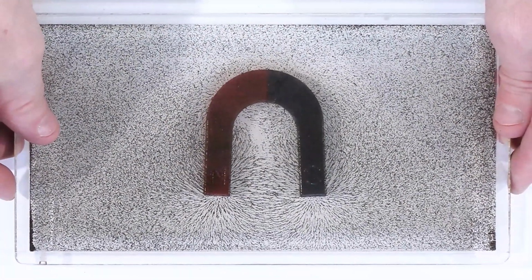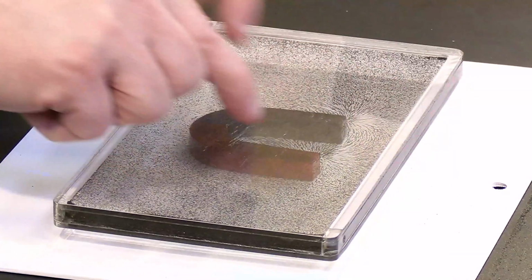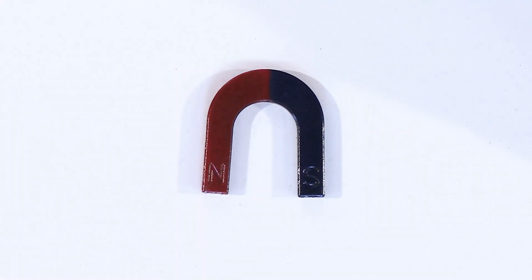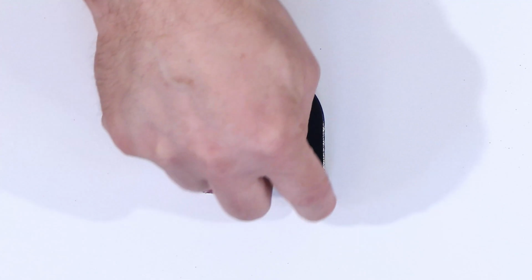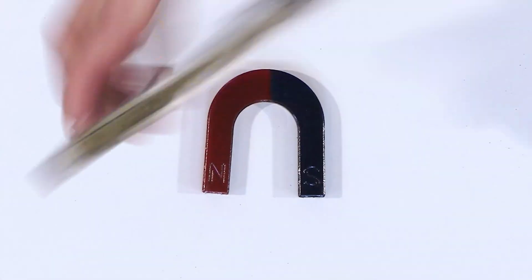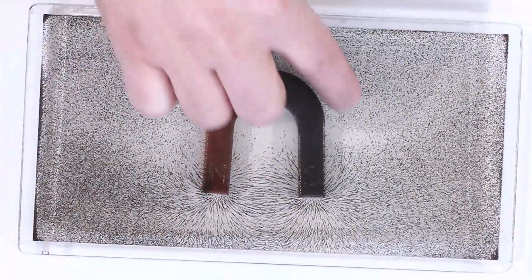We can see that the north and the south sides here have the most concentrated area. And of course the north is connected to the south in the same way that it is here. The field is coming out and going into the other side, but it also has to travel all the way around the magnet. It's a little bit weaker on the bottom side there.